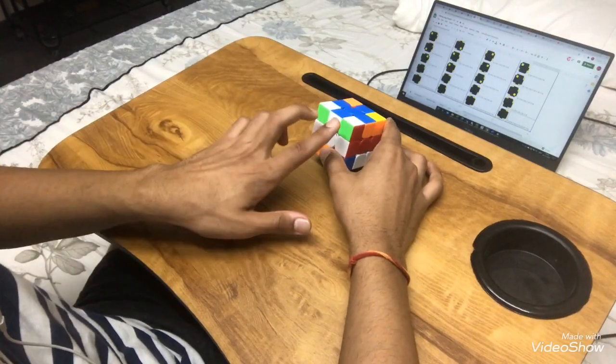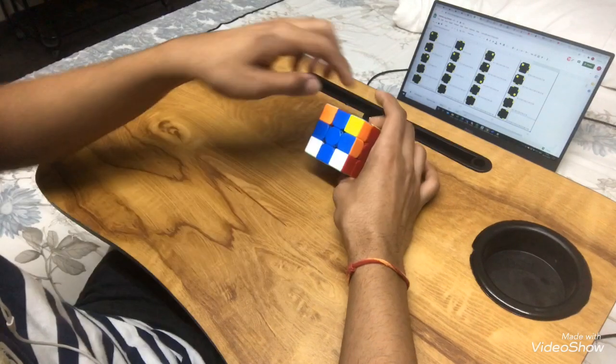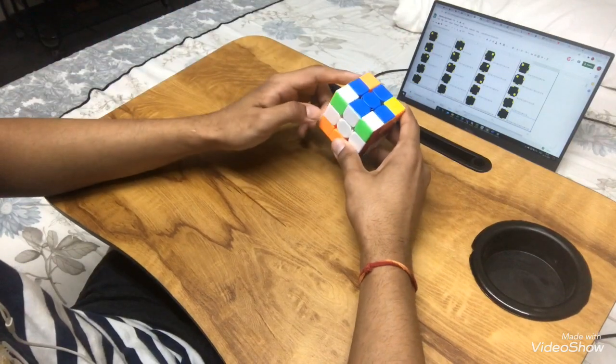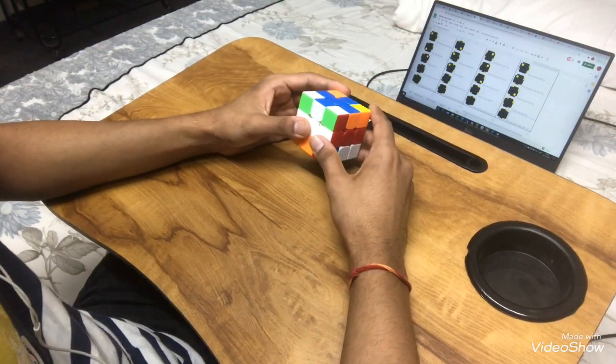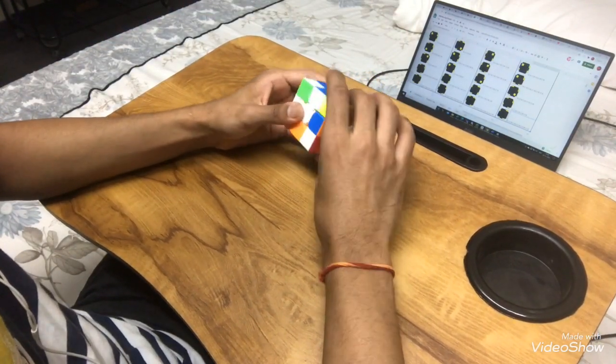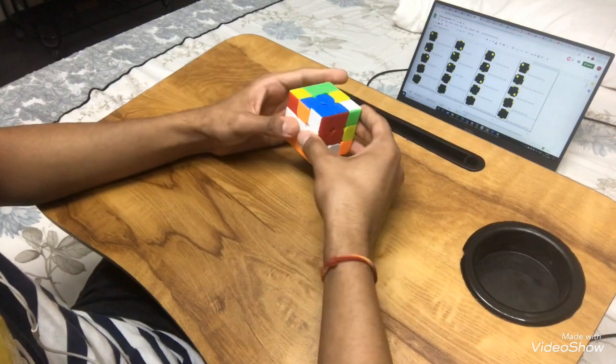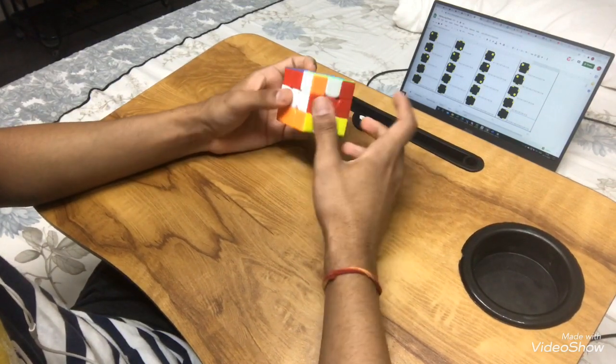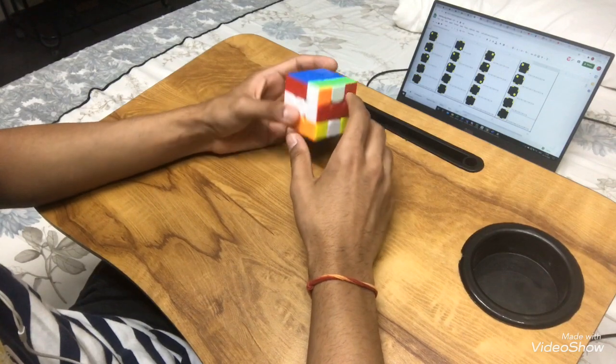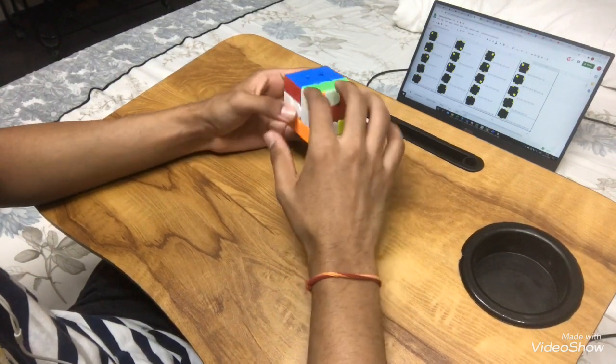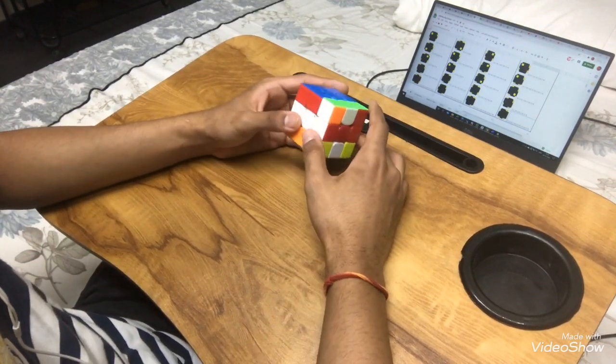So as you can see, these 2 corners are pointing towards me, this corner is pointing away from me, and this corner is pointing towards the left. And this is a pretty long algorithm. It goes R' U2 R U' R2 U2 R2 U2 R' U' R. So what this does is, while preserving EO, it also orients all of the 6 corners.